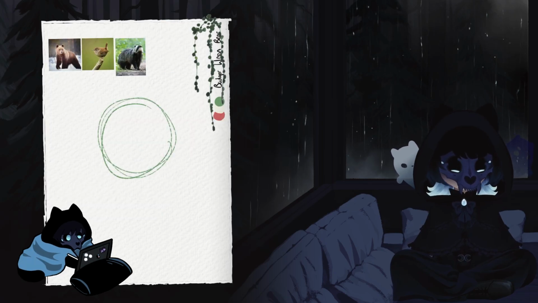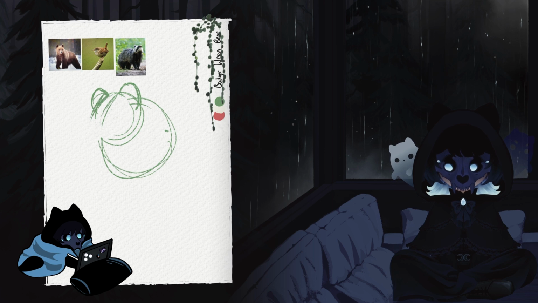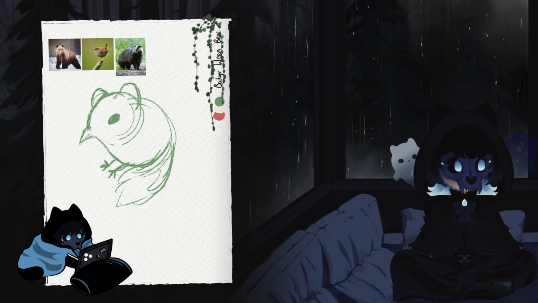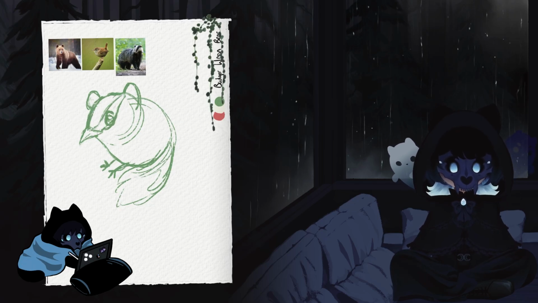The next one was a bear, a badger, and a wren. I gave myself the little cheat code to duplicate vowels, so I could duplicate at least one per animal. I decided I'd done a few mammals, and so I wanted to lean more into the bird with this one, which was really fun because the wren's little body is really cute.